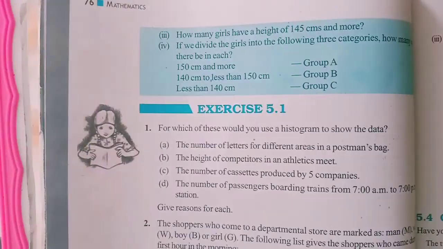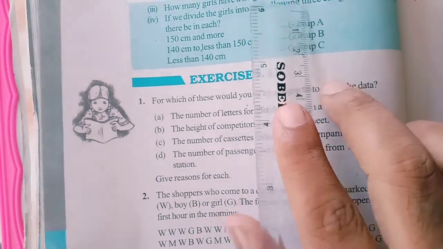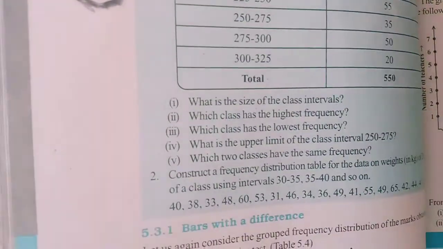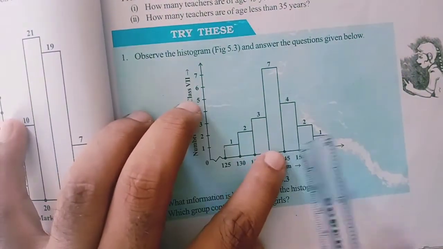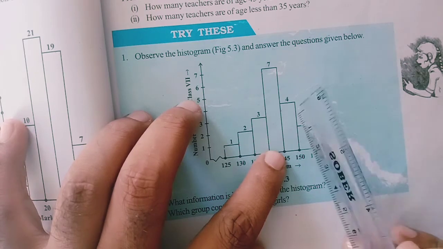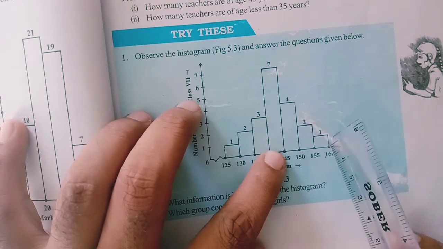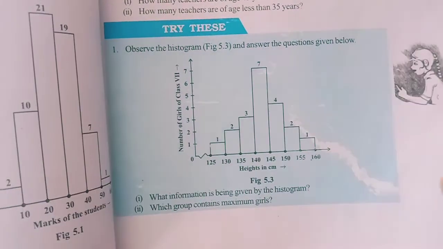Then we have the next question: how many girls have a height of 145 centimeters and more? Here we can see in the graph, 145 centimeters and more, that is 4 plus 2 plus 1. So 6 plus 1, 7 girls are there who have a height of 145 or more.